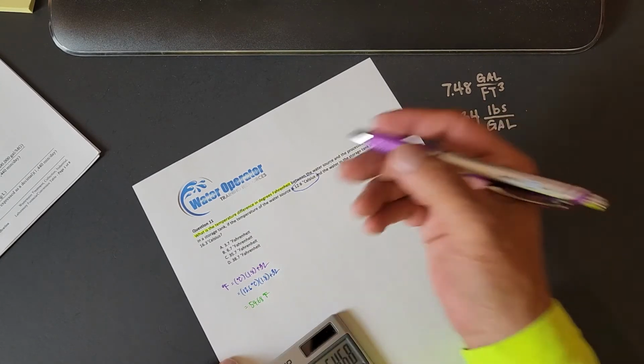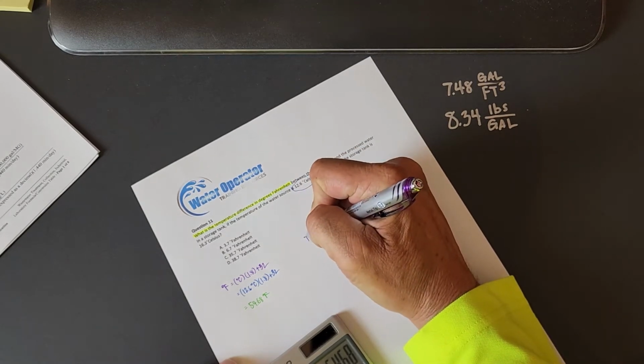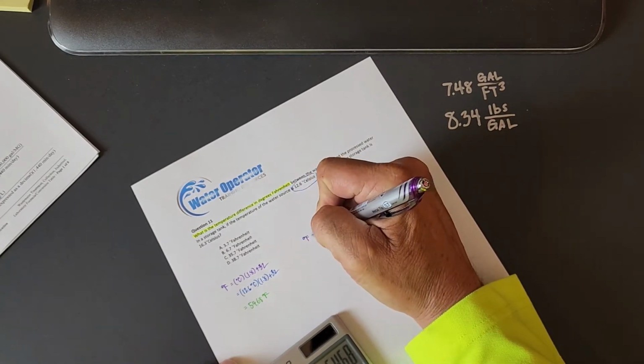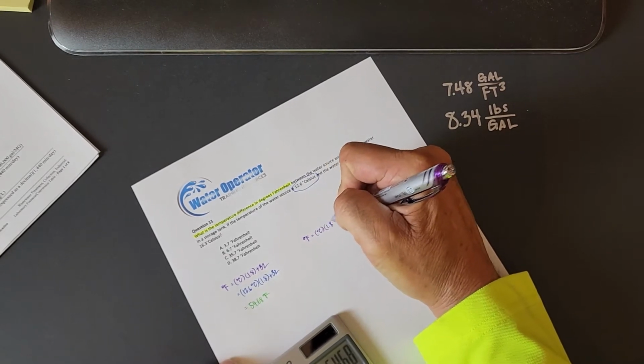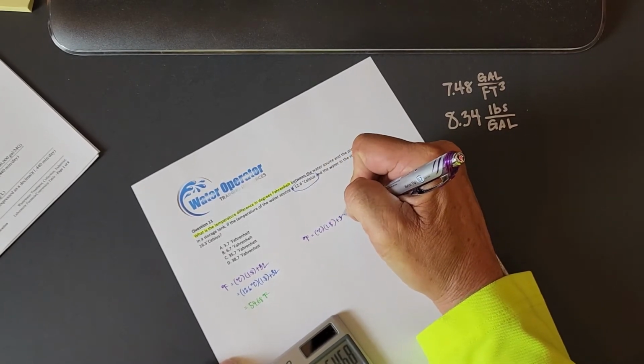Now let's do degrees Fahrenheit equals degrees Celsius times 1.8 plus 32.